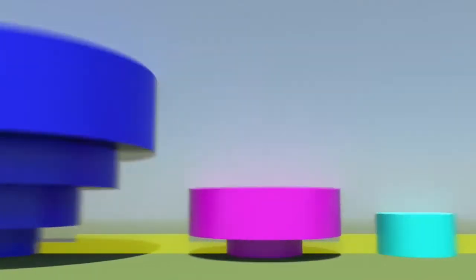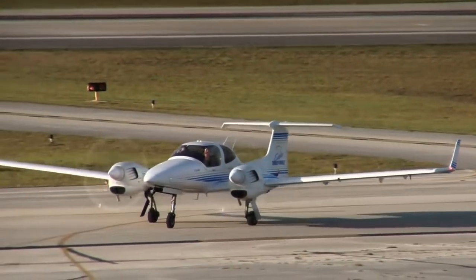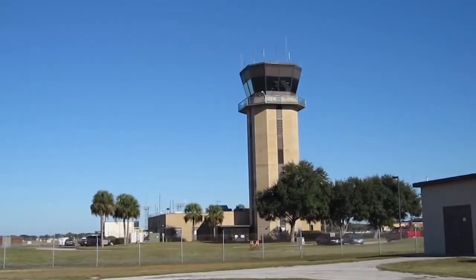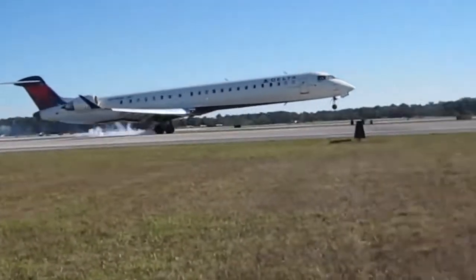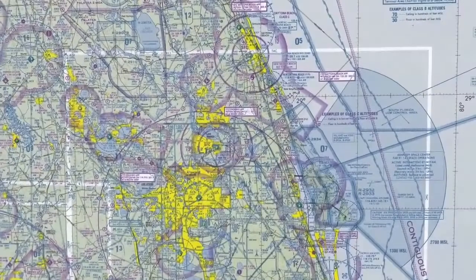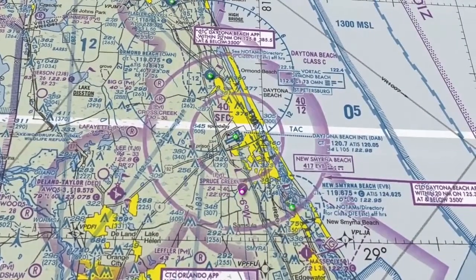Class C, or Charlie airspace, is designated for airports like Daytona Beach International Airport that are not as busy as Class B, but are still busy enough to require radar approach assistance to organize and separate aircraft traveling into and out of the local area. This airspace is labeled on a VFR sectional chart using solid magenta lines.